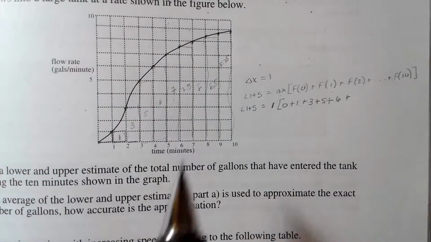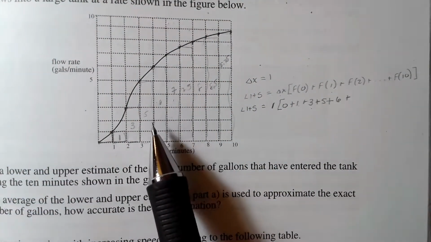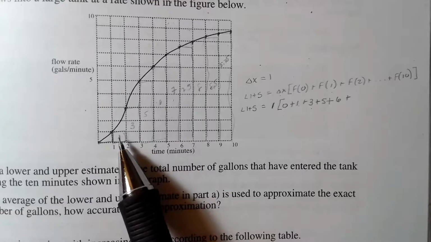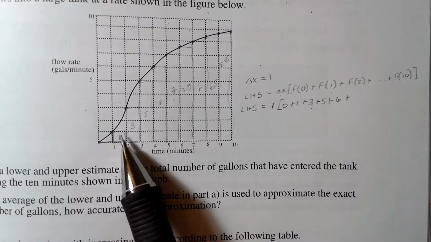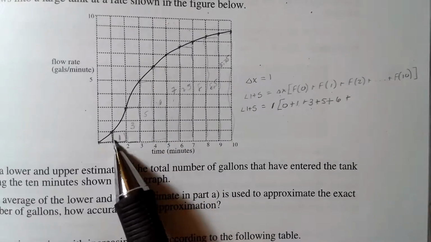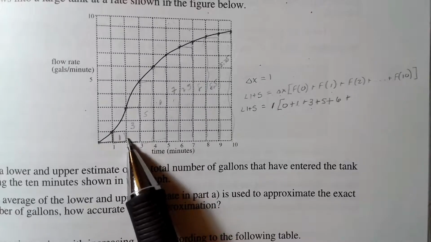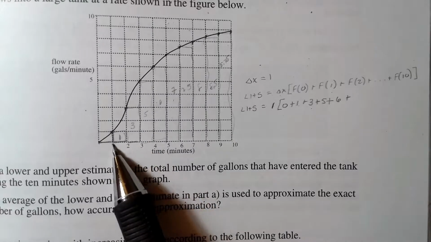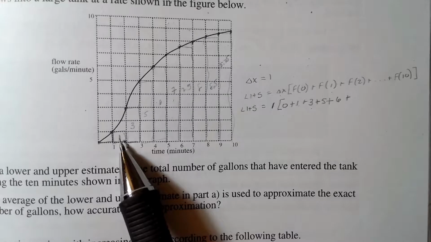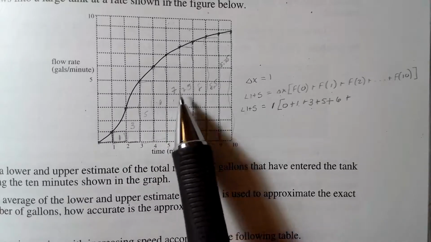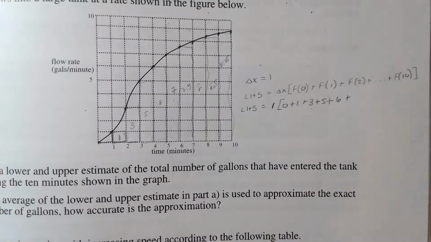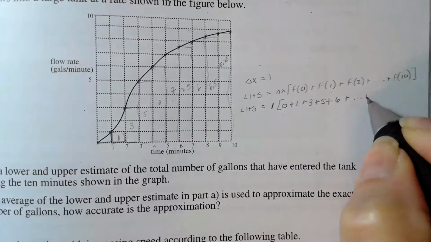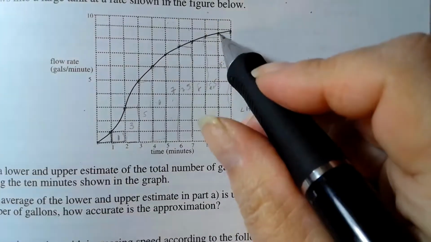Essentially, to get the approximation using a left-hand sum, I'm using the left-hand endpoints and the heights of the function at each one of those endpoints to find the area of a rectangle. Once I find the area of each rectangle, I can just add them all together and get the sum. I'm going to put a dot, dot, dot here, and we went up to the 9th one, and that's it.